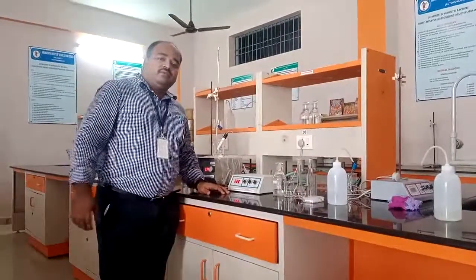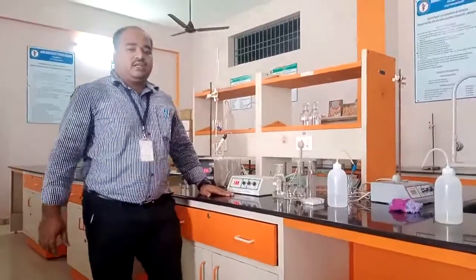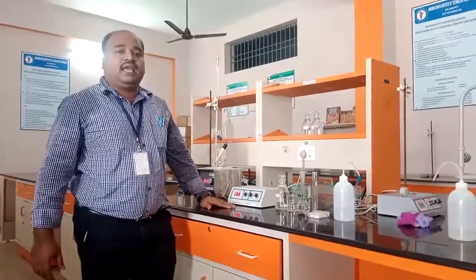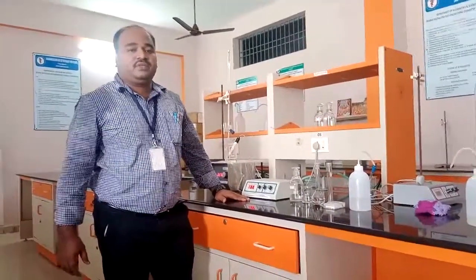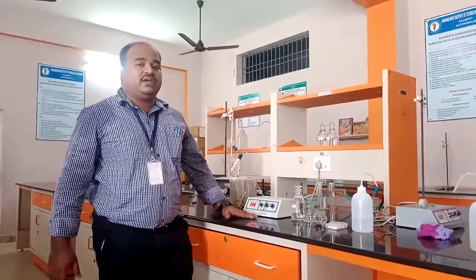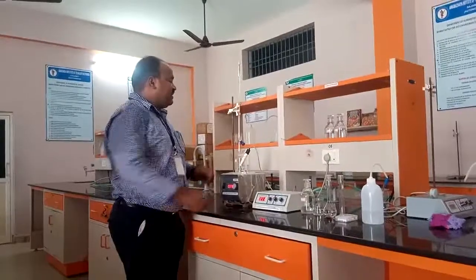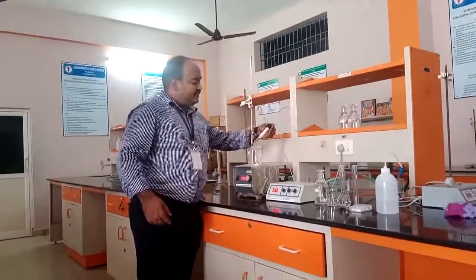Okay, good morning students. This is our sixth experiment regarding estimation of acidity in an acid mixture by using a strong base. This is a conductometric observation. This is one of the electroanalytical techniques. Here we will use a conductivity cell. This is the conductivity cell.